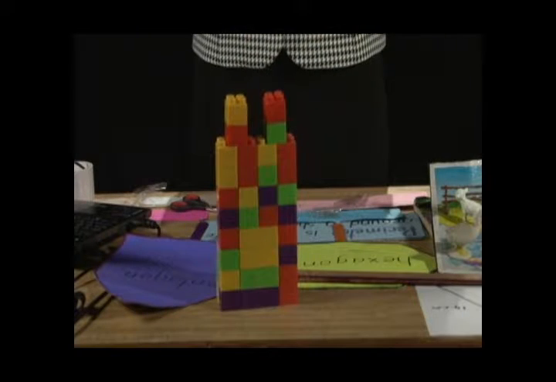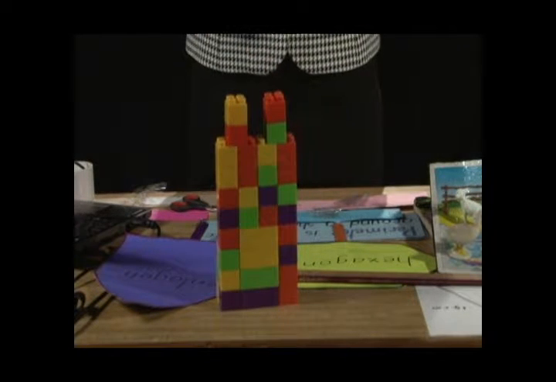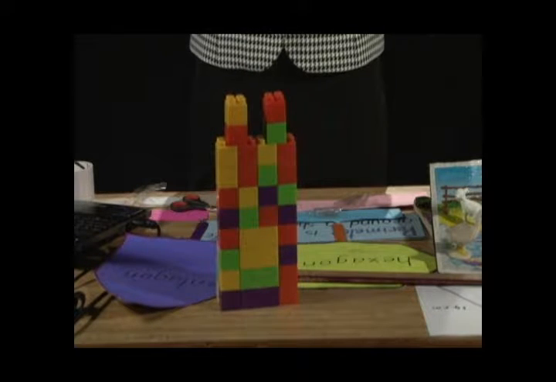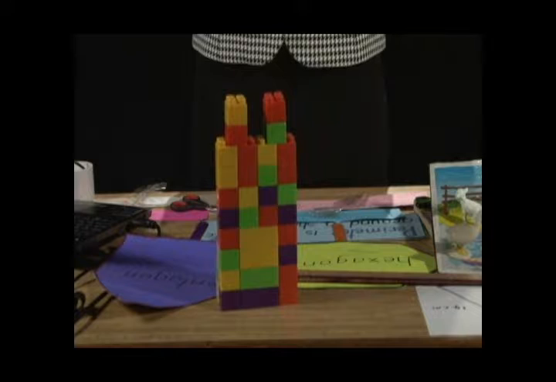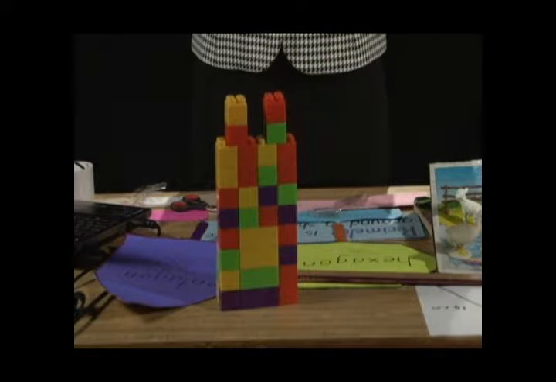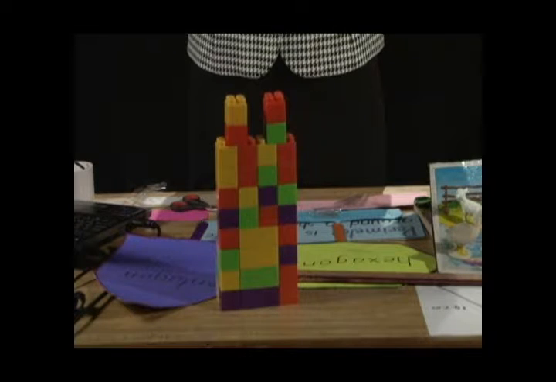I know at school and boys and girls at home, you have your little building blocks. Now boys and girls, here I have some building blocks. I have gone ahead and I've constructed a little castle. You can work with a partner and you can use your building blocks to construct a building.